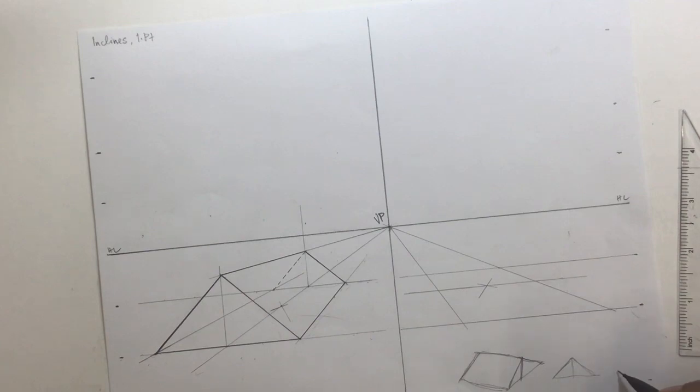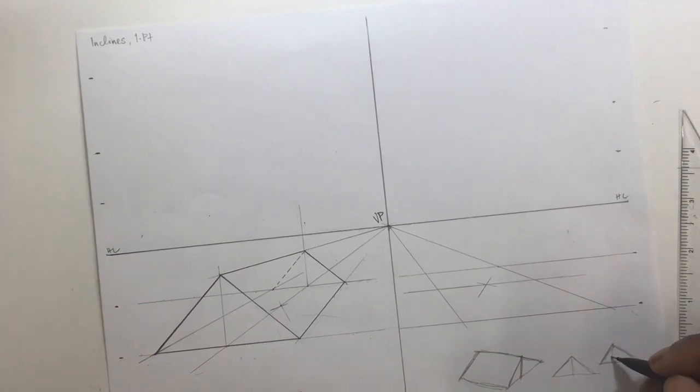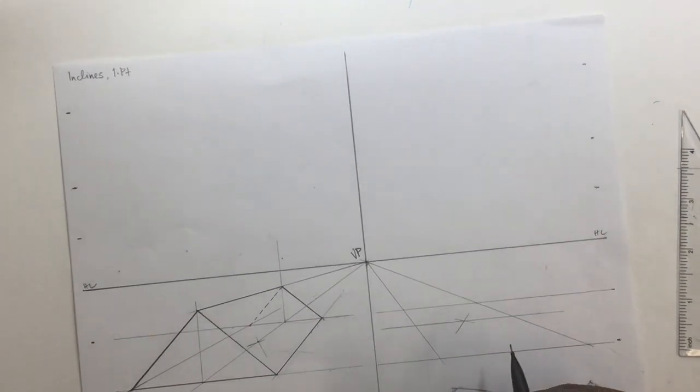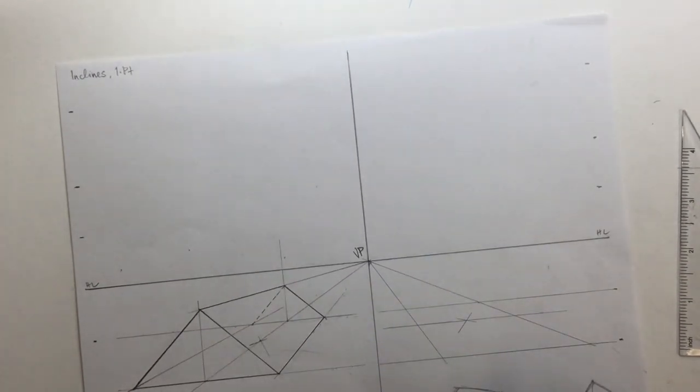We will deal with inclines that are asymmetrical or uneven, where it inclines at its own angle on one side and at a different angle on the other side. Here we're dealing with a symmetrical incline. There we go, I simplified it. All right, so that's what we're dealing with here.